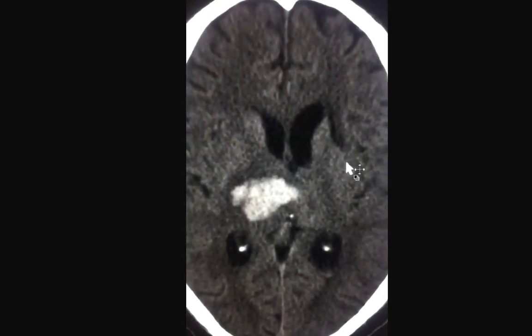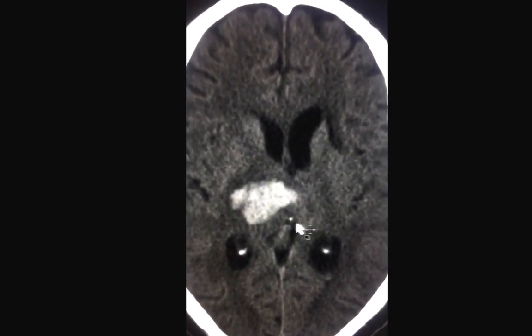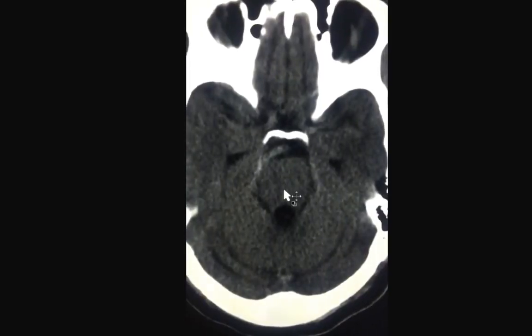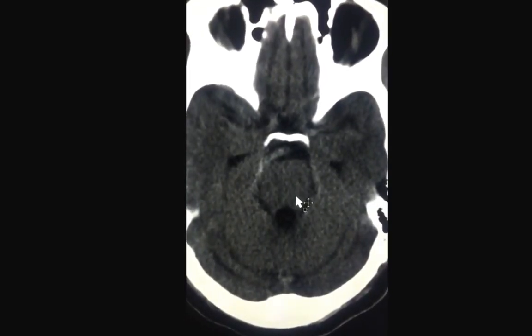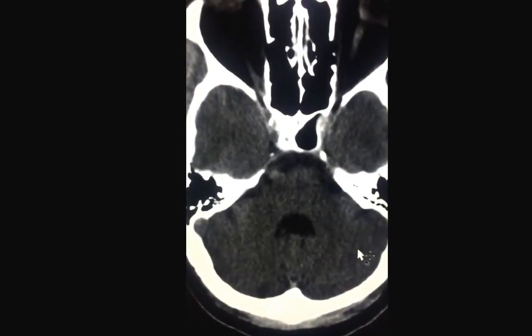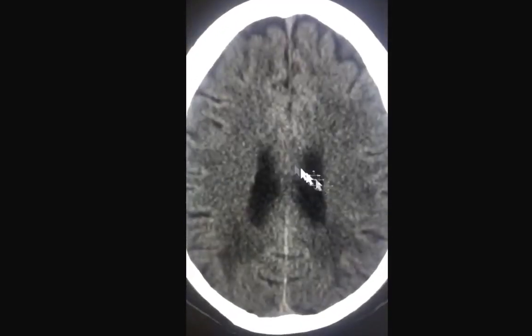The striatocapsular region is the commonest area for hypertensive bleed. The second commonest region for hypertensive bleed is the thalamus, as we see here. The third common region for hypertensive bleed is in the brainstem, namely the pons. This is followed by cerebellar bleeds and lobar bleeds higher above.